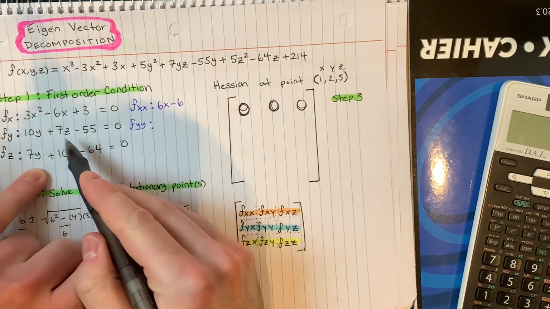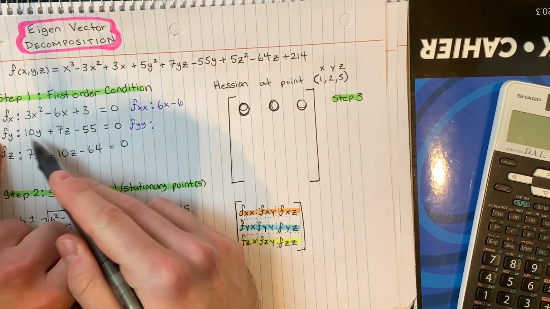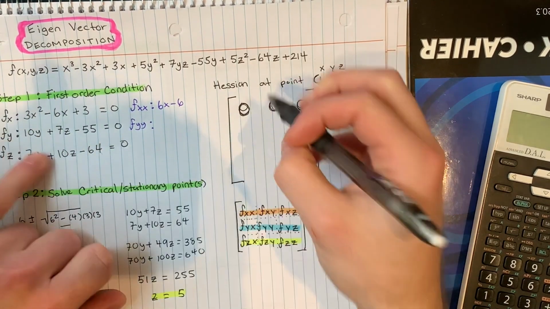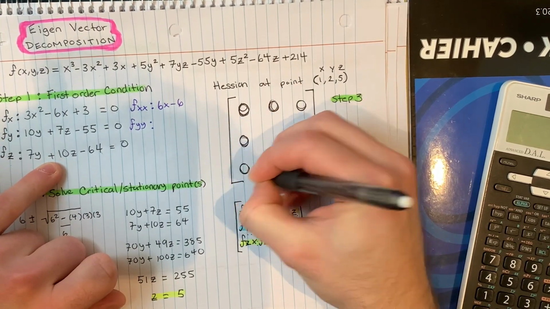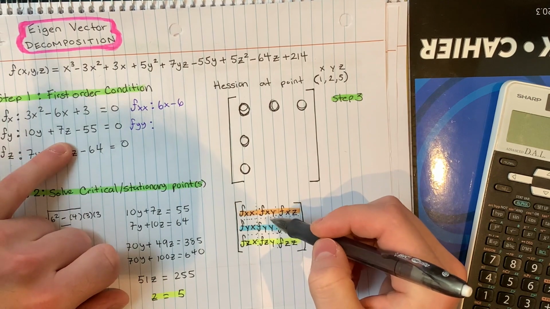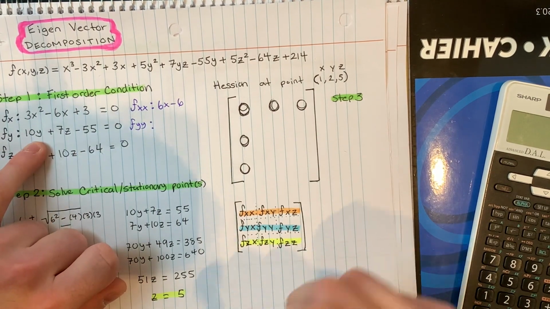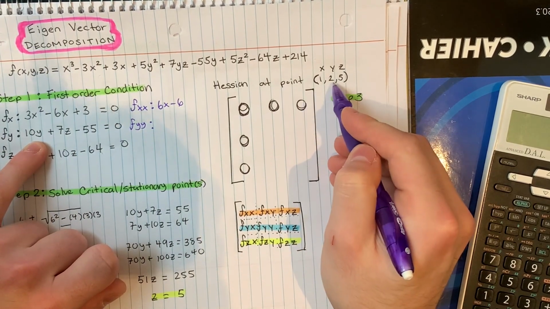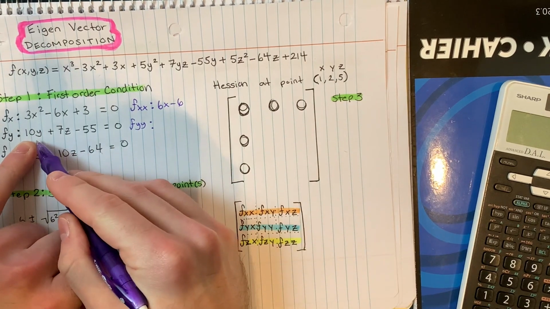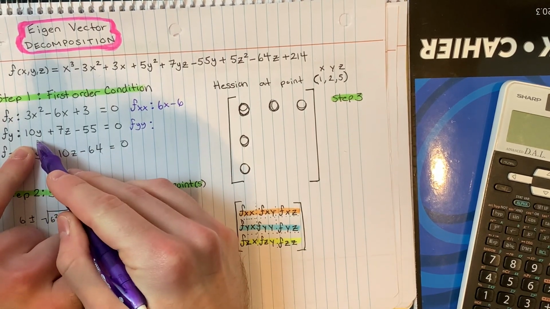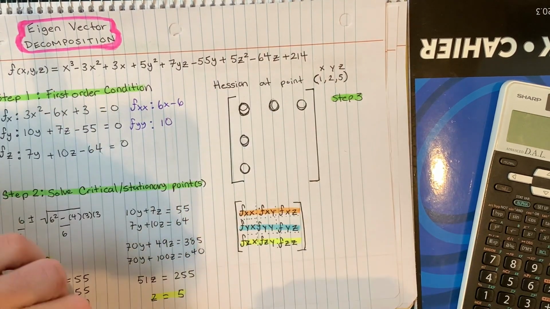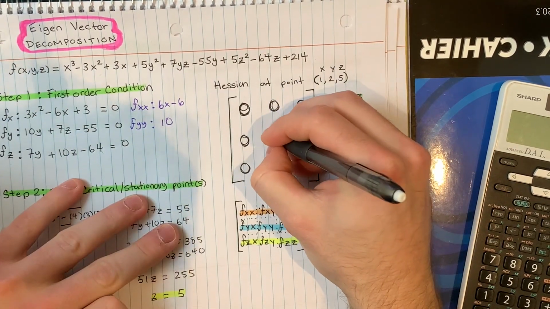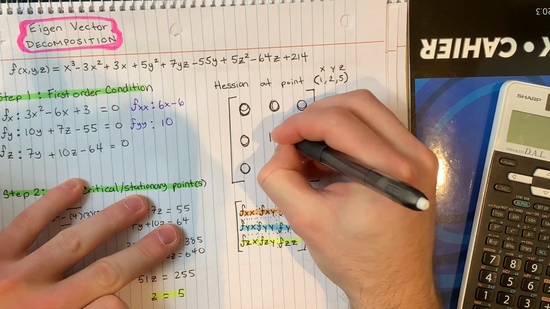Fyx now, there's also no x in fy or fz, so we know right away that this is also going to be 0. Now when we do double fy, it doesn't matter if it's at point 2 because there's only one y term here, and once we take the derivative, it's just going to be a constant 10. So we can go ahead and drop that in, and I think you get the point.